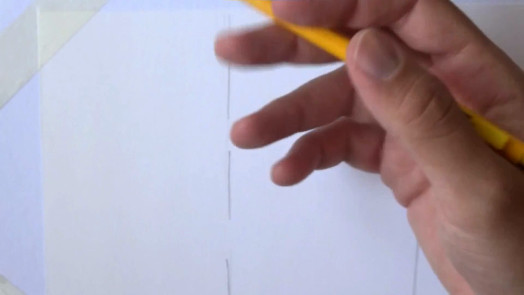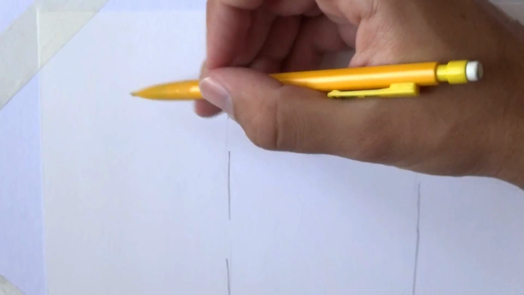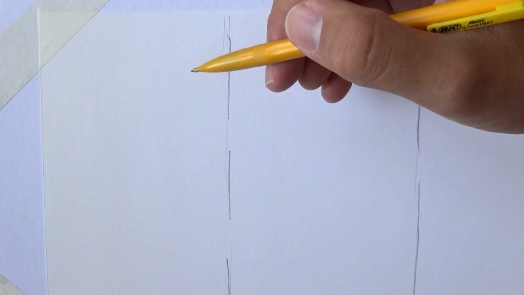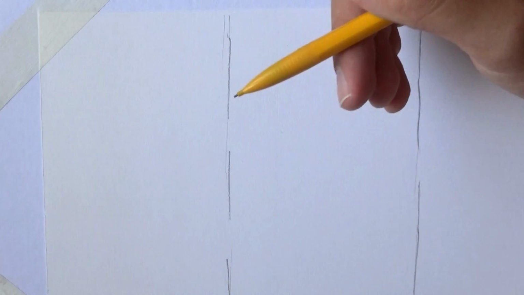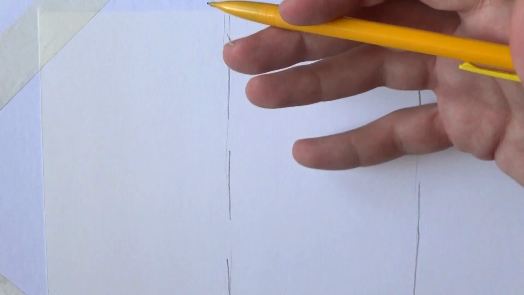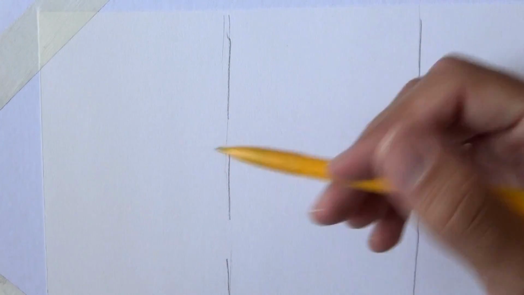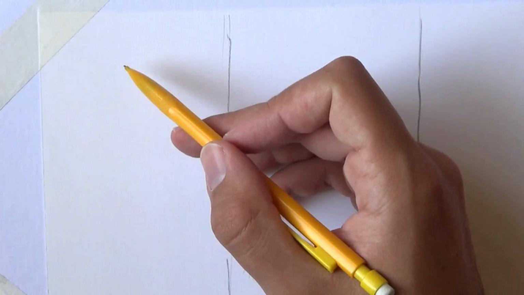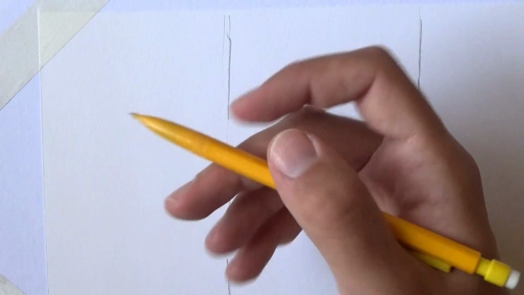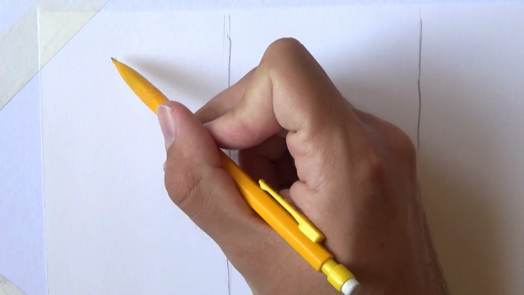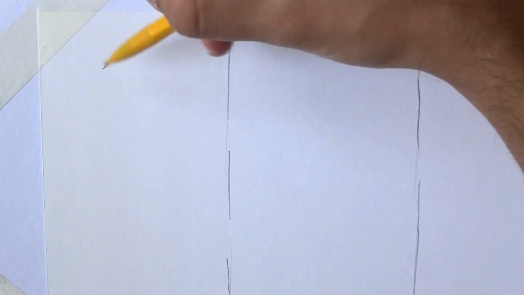First off, let's talk about the cube itself. A cube is composed of squares, meaning each plane, each side of the cube is a square. Now, you can also have a box, which is a very similar shape, but it's not composed of squares. If we start to draw just the simplest kind of cube, we will have a square here.